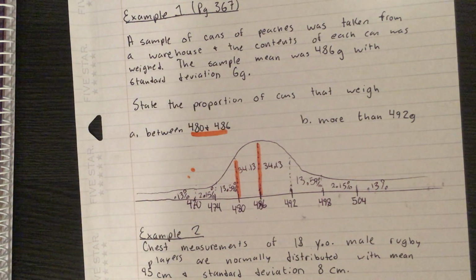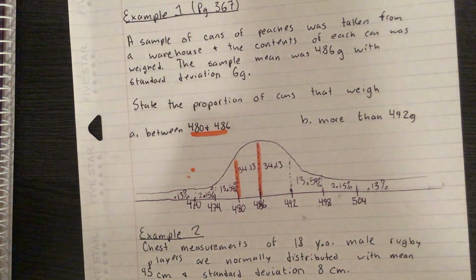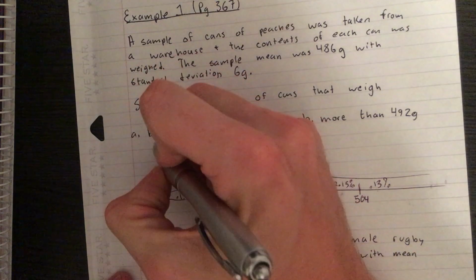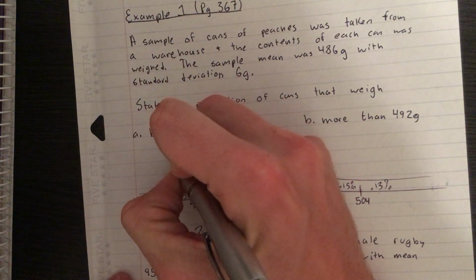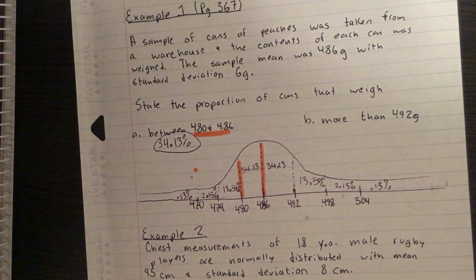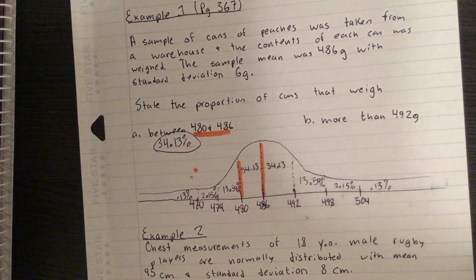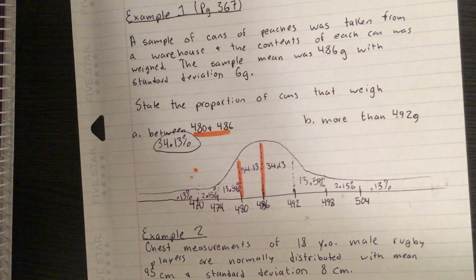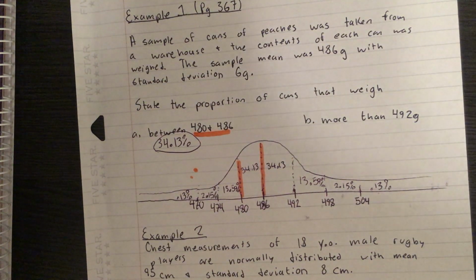Looking at that, you're probably thinking, well, Mr. Price, that's kind of obvious. It's 34.13%. And because it's normally distributed, once we have this curve drawn, really all we've got to do is look and say, okay, what are we trying to find? And then let's add those if we need to.